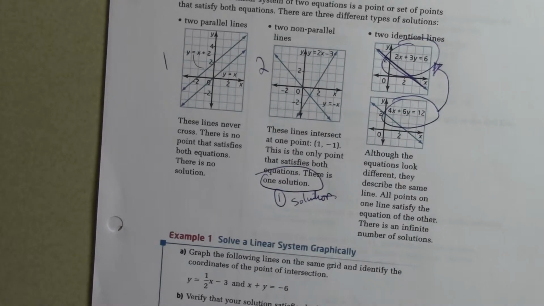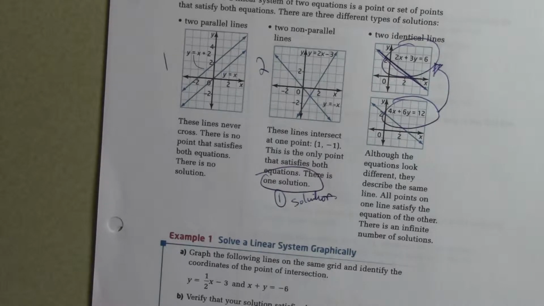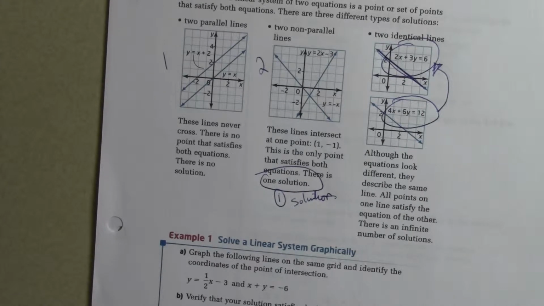Robert, can you just recap that, the 3 scenarios? So there's the ones where the lines never touch, the parallel lines. Yep. How many solutions? Pardon? How many solutions for that example? 0. Good.